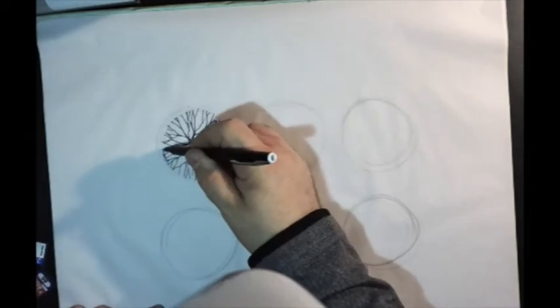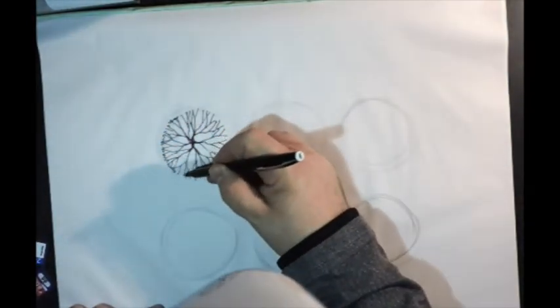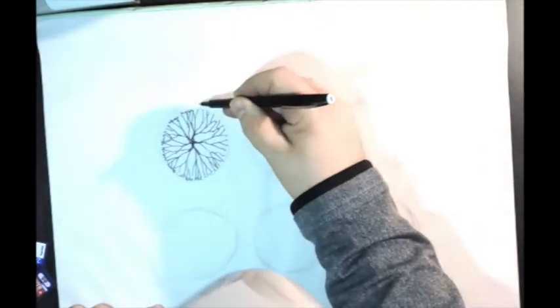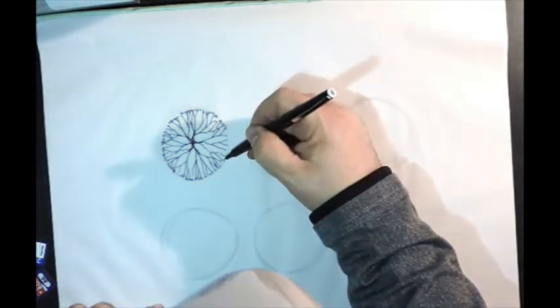But if you wanted to add an outline to it, we can use a texture technique from our first week of studies and reinforce that feeling of a circle there, just to give the indication of the edge of the canopy.